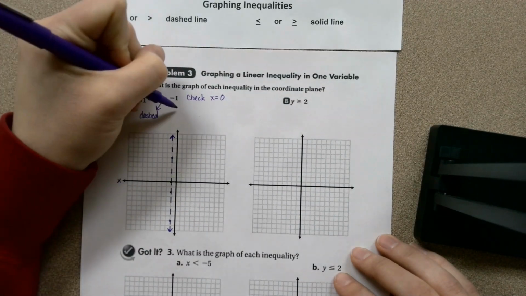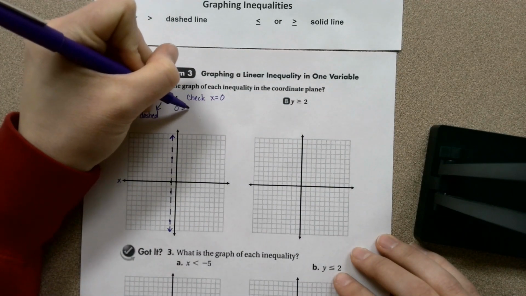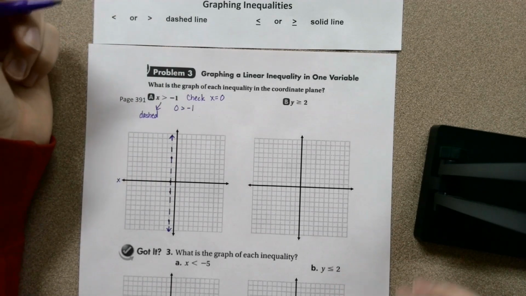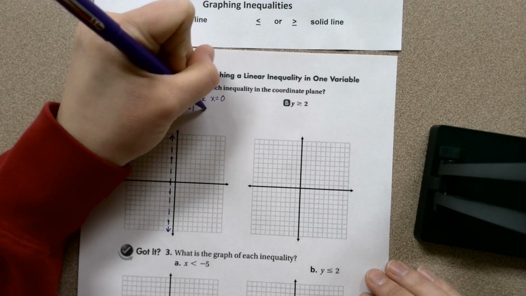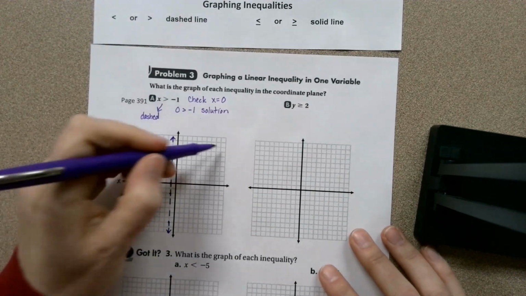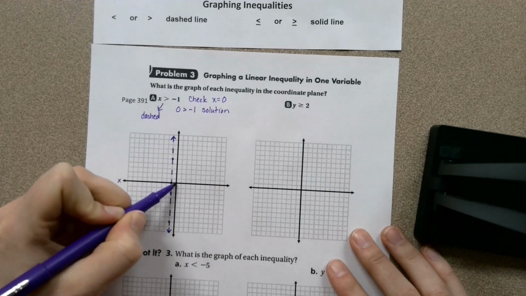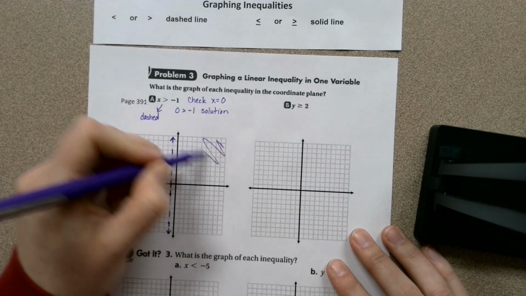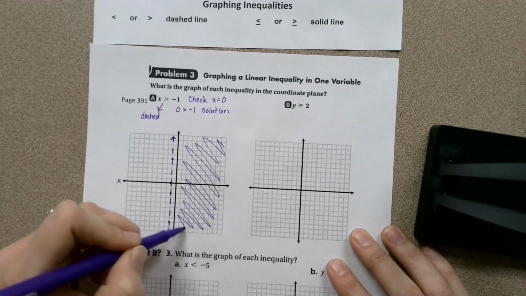So when we plug that in, is 0 greater than -1? Yes, it is greater, so because that's true, it is a solution. So we're going to shade everything on the same side of our dashed line as 0. So everything to the right of the line.